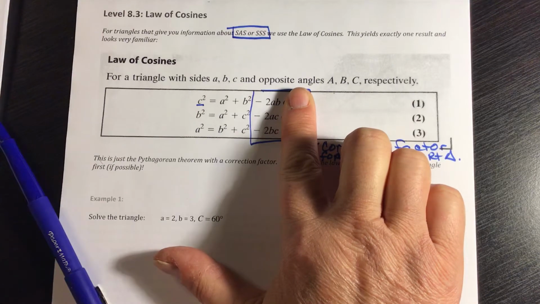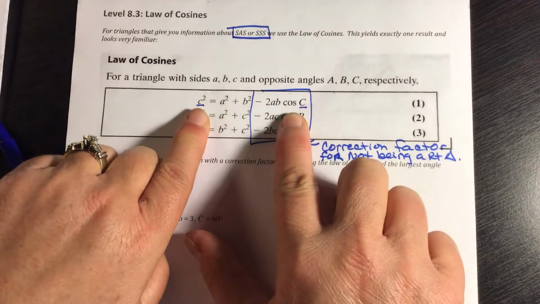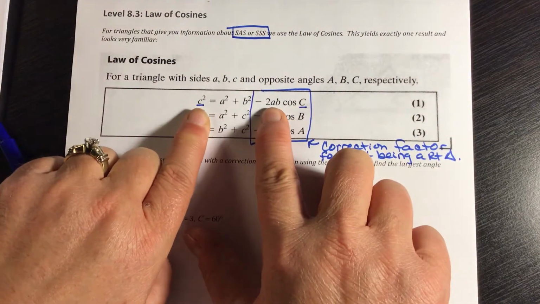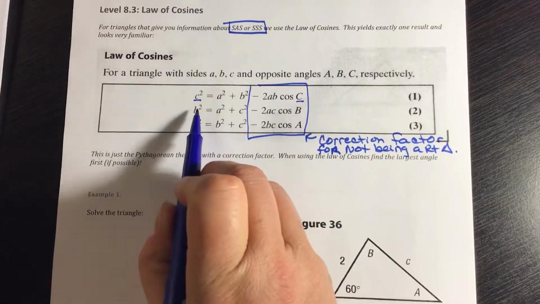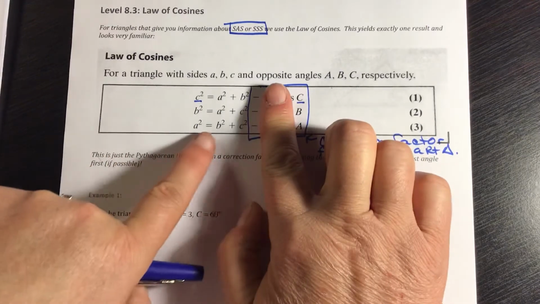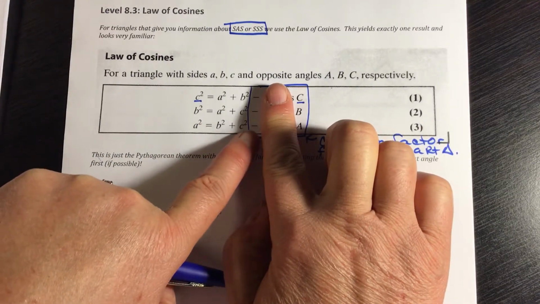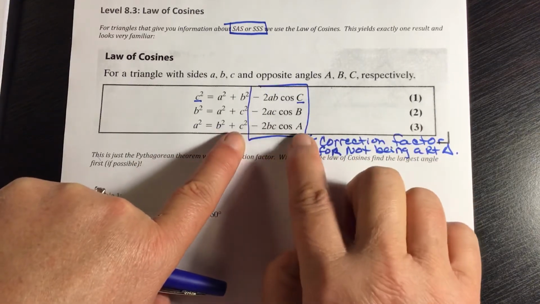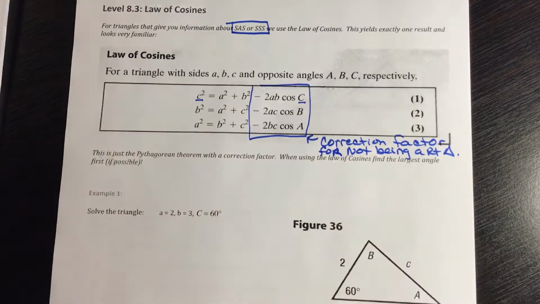If I'm finding c, then I'm going to add on the cosine of angle C, multiplied by 2ab. Now if I'm finding side A or side B, I'm going to square the other two sides, and then subtract 2 times the lengths of those sides times the cosine of the angle opposite the side we're finding.